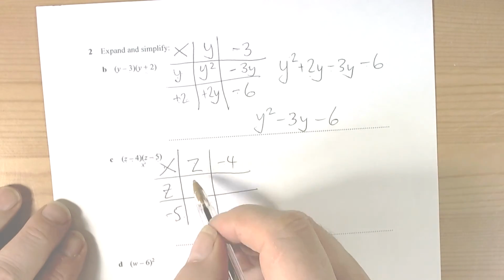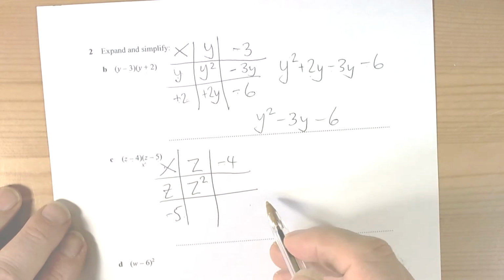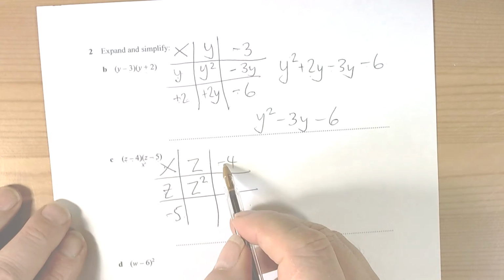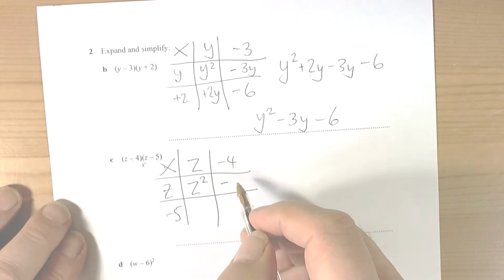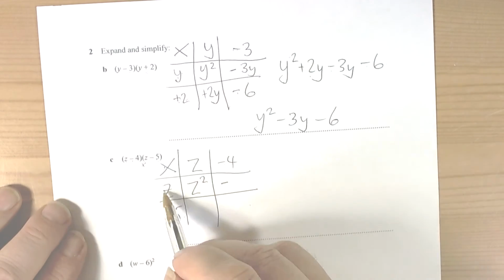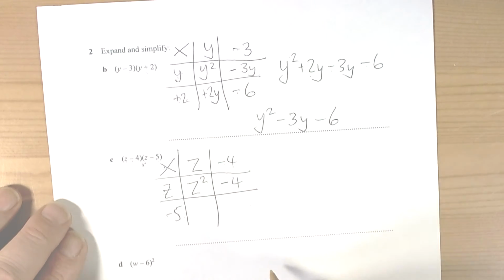So we've got z times z, which is z squared. We've got z times negative 4. Well, the z here is positive, so it's a positive times a negative, which makes it a negative sign. And then we've got 4 of them because we're doing z times 4. So it's negative 4z.